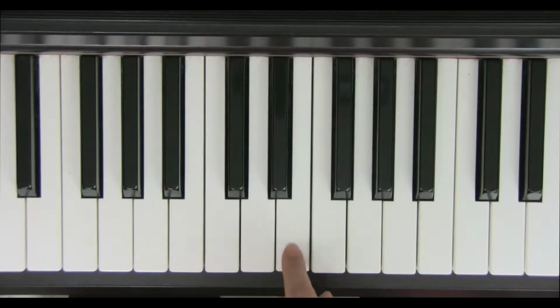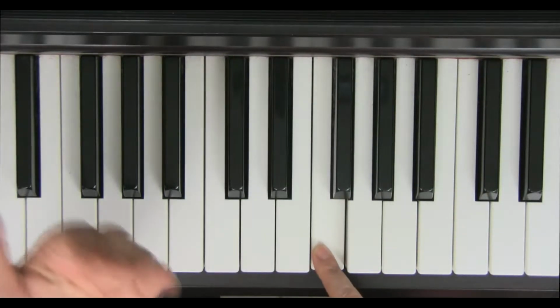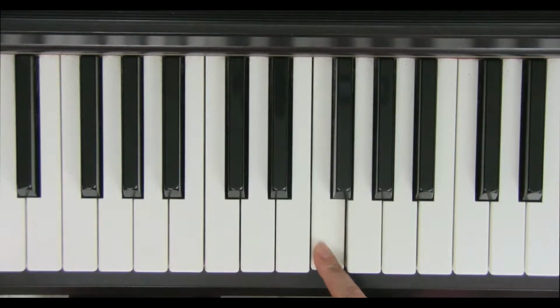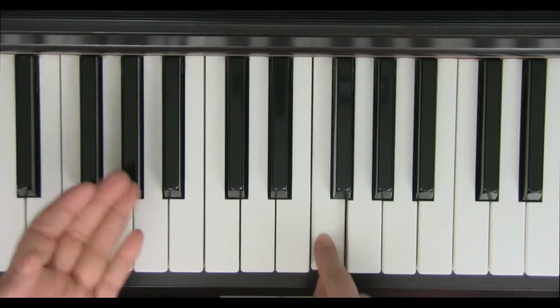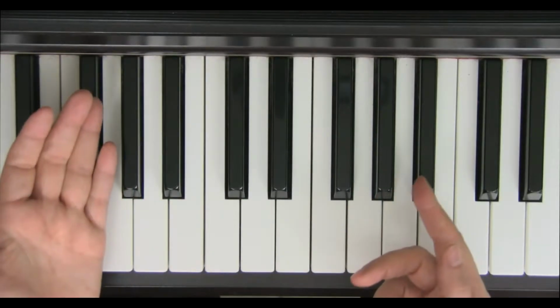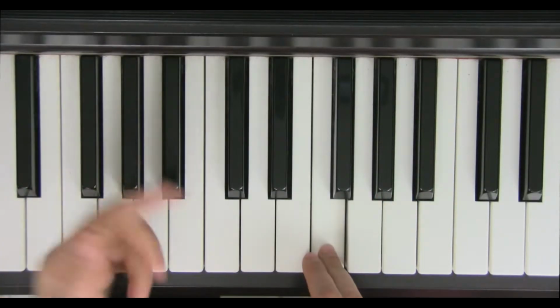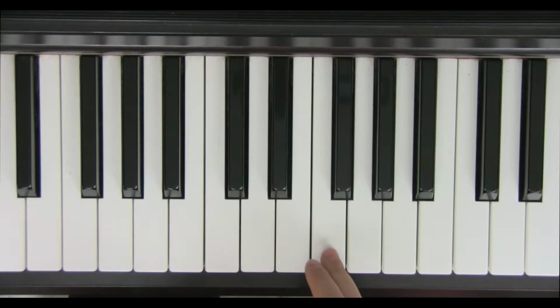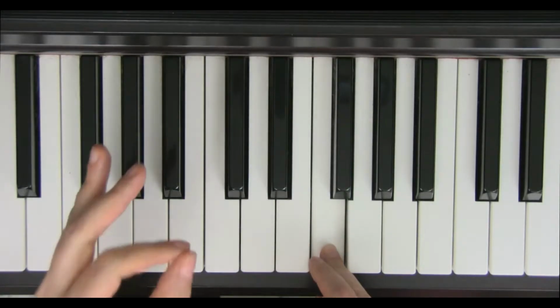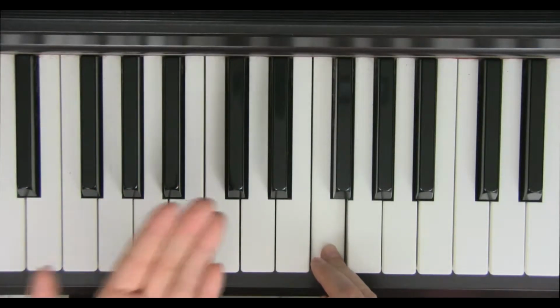So instead of playing E, I am going to play right here. You may say, well, this is F. Well, there are 2 ways of calling this key. This is F natural, but it could be E sharp.